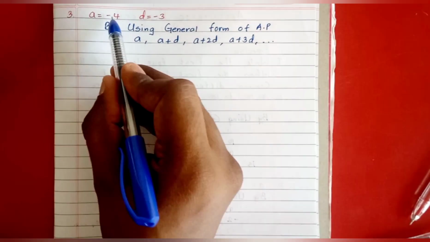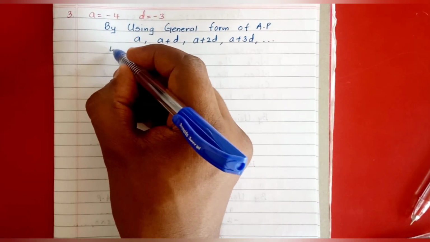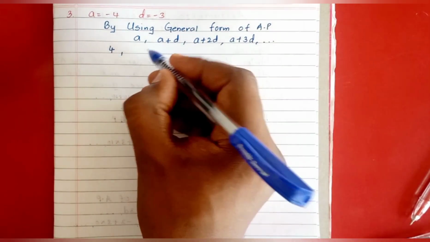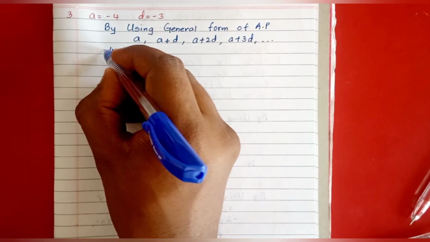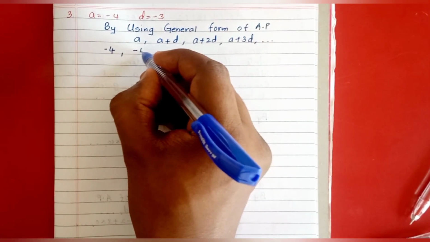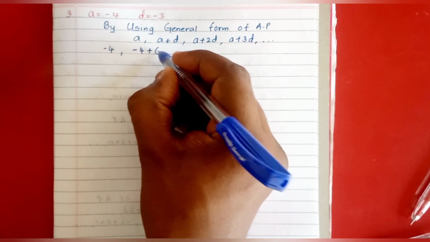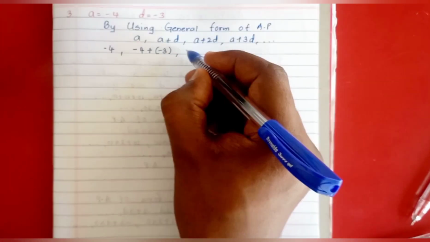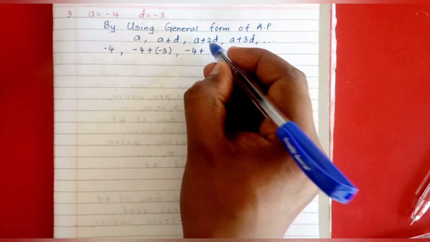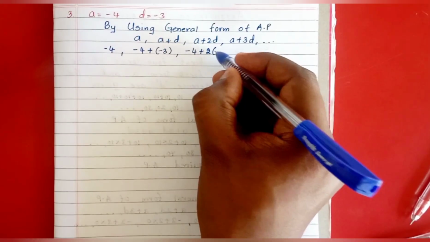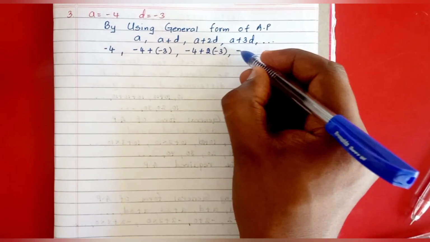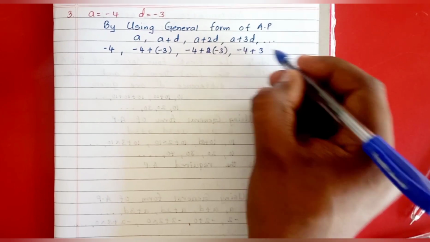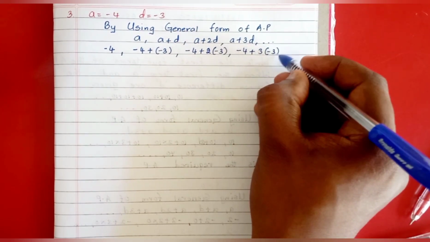Now I should substitute the values of A and D in this general form, that is A is minus 4, then minus 4 plus D, where D is minus 3. I'll put it in the bracket. Then A is minus 4 plus 2 into the D value, minus 3, then minus 4 plus 3 into again the D value, minus 3.